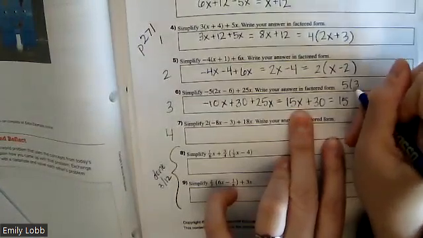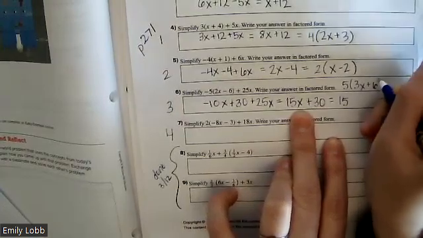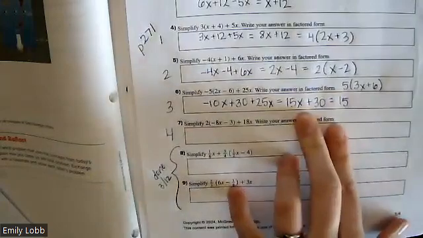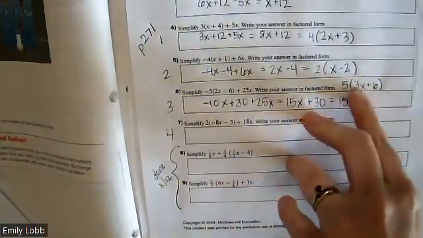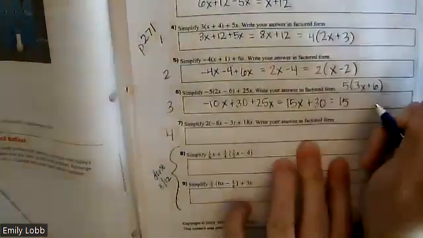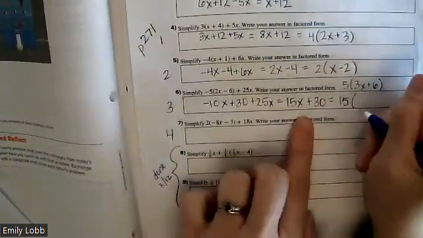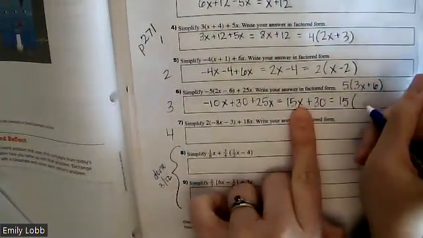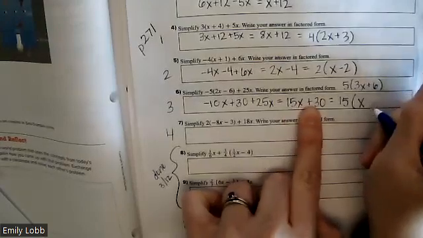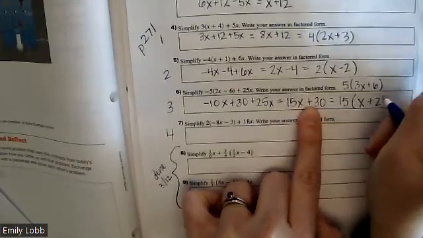You would have 3x plus 6, right? And you could take another 3 out of that. So 5 times 3 is 15. So you do need to be sure this is as simplified as possible. You got to find the greatest common factor of them. So if I take a 15 times what gives me 15x? X. And then 15 times what gives me 30? 2. Very good.